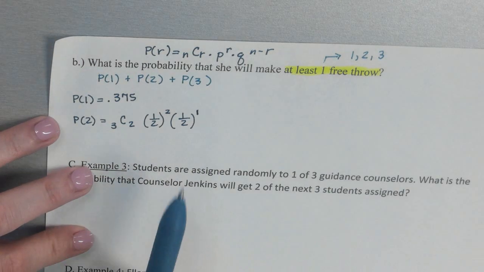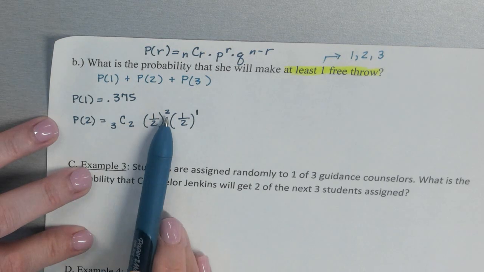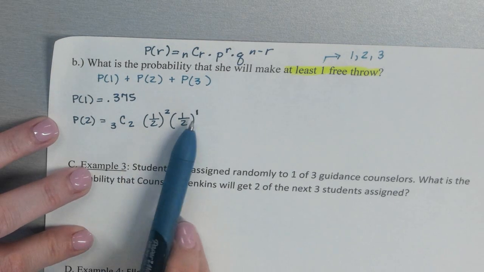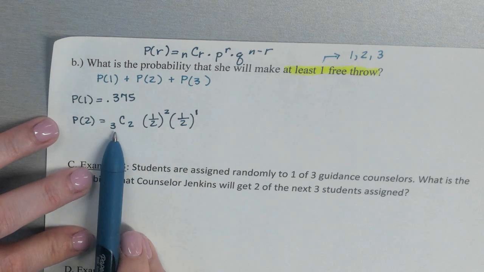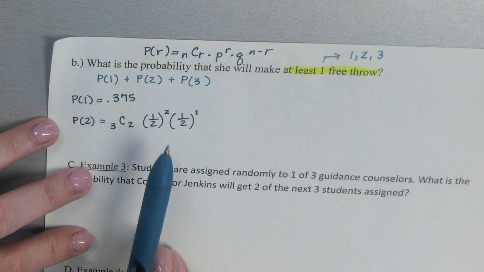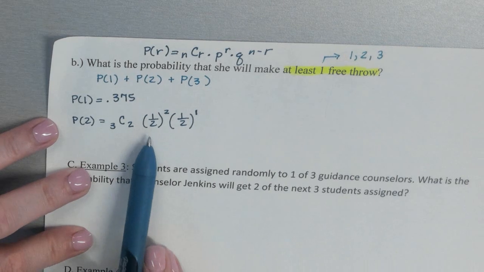I want you to notice that this value and this value are the same, R and R. These two values add up to what? Yes, these two numbers should add up to the N. Okay, so will you calculate that as a fraction and then as a decimal?